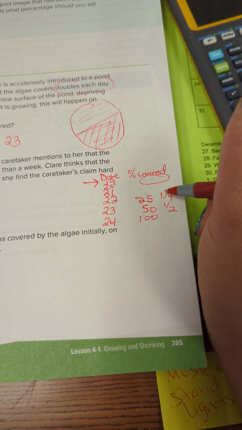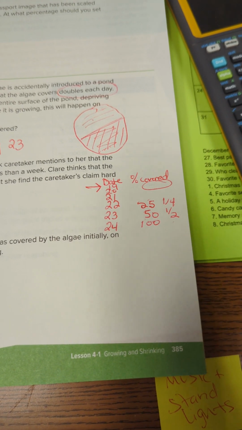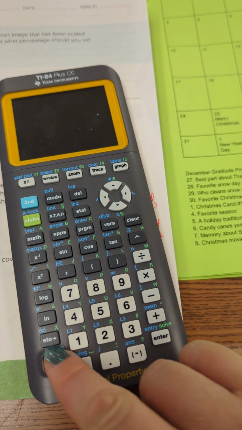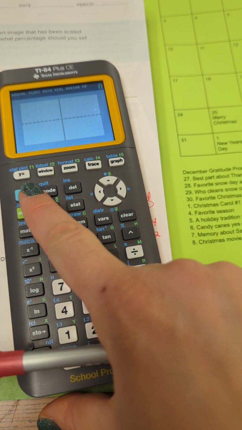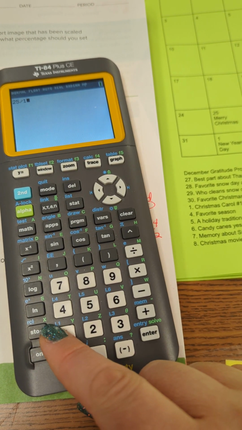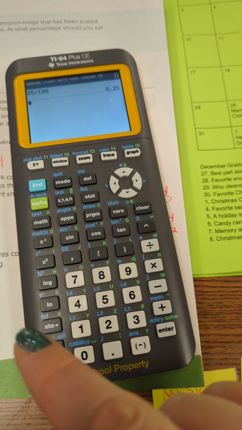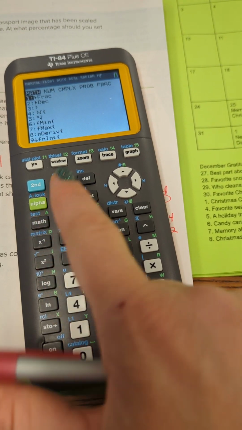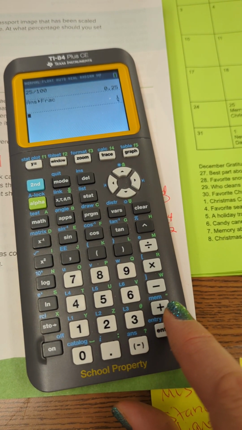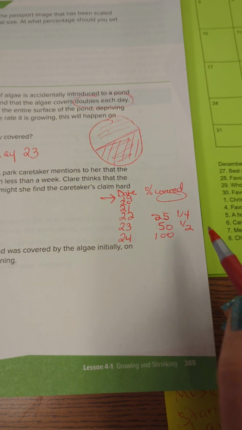How did I know what fraction that was? I took 25 and divided by 100 on my calculator for 25%. So if I do 25 divided by 100, it gives me 0.25 as a decimal. If I want to turn that into a fraction, if I hit math fraction enter, it'll tell me the fraction is 1/4. Let's do one more.